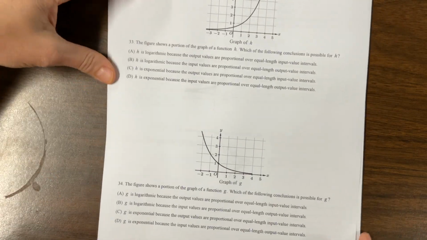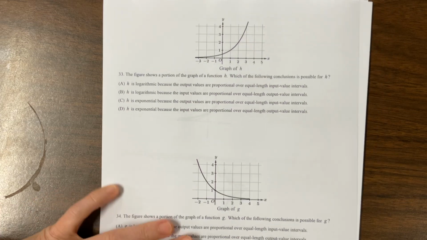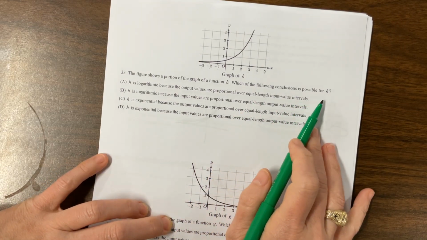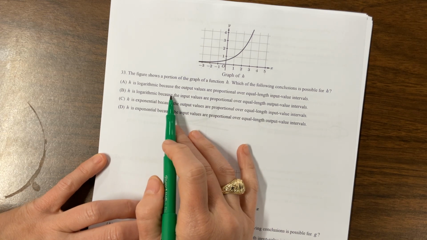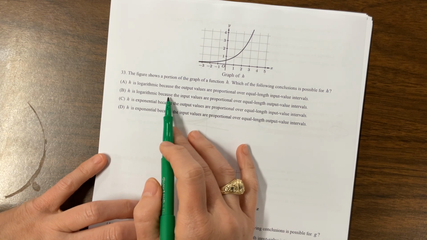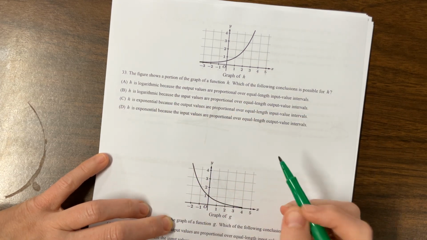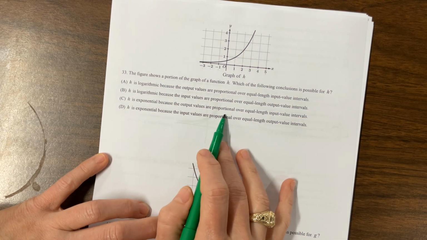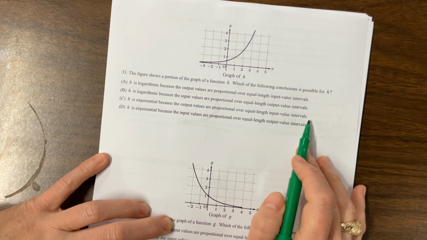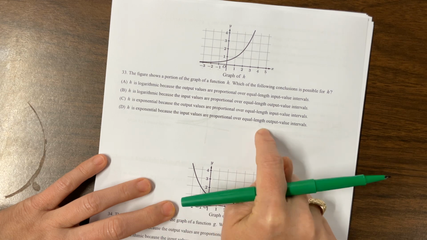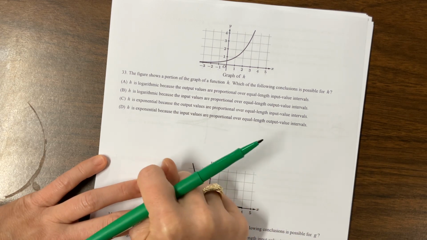Okay, so this figure, what conclusions can we draw from this one? The following conclusion is possible. It's logarithmic? No, that doesn't look logarithmic. It looks exponential. The output values are proportional over equal length input value intervals. Exponential does mean that the output values are proportional. They have a common ratio.